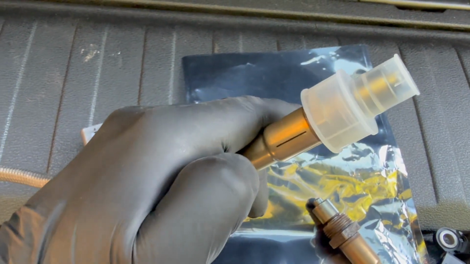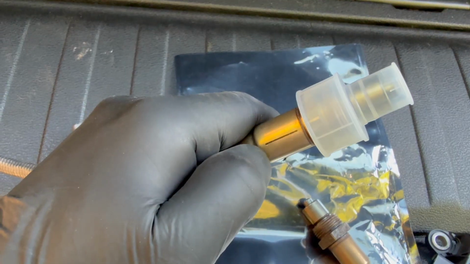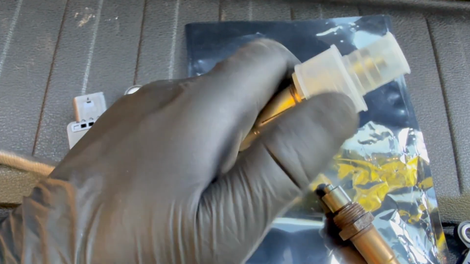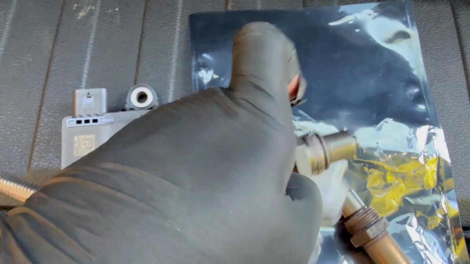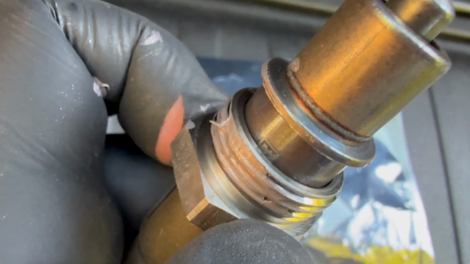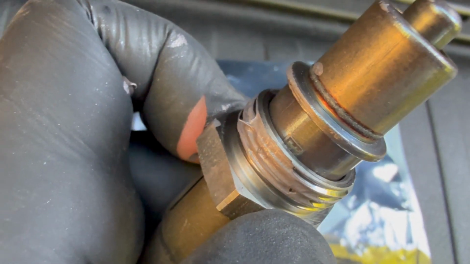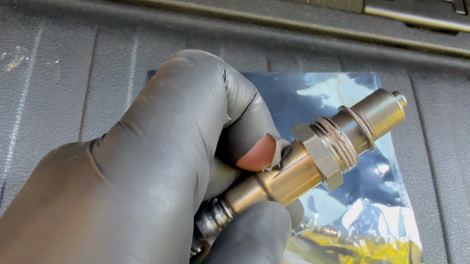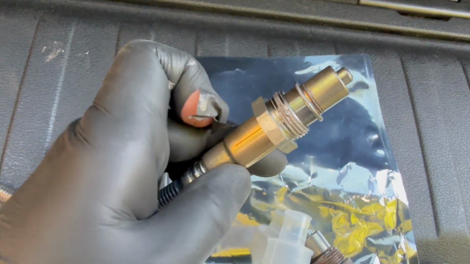So if the new sensor doesn't have this black line, this mark, then you should look for the stamp, which is this one here, and this stamp, this QR code, should point downwards. So either the line or the stamp has to point downwards.